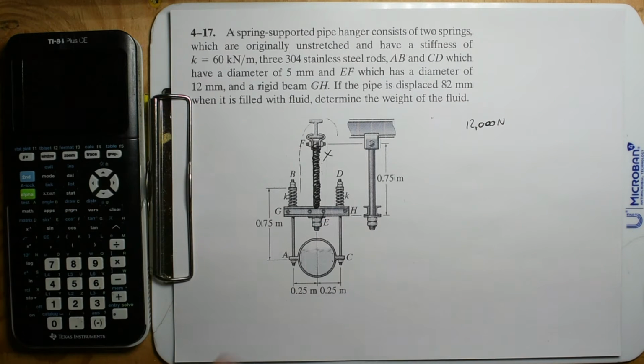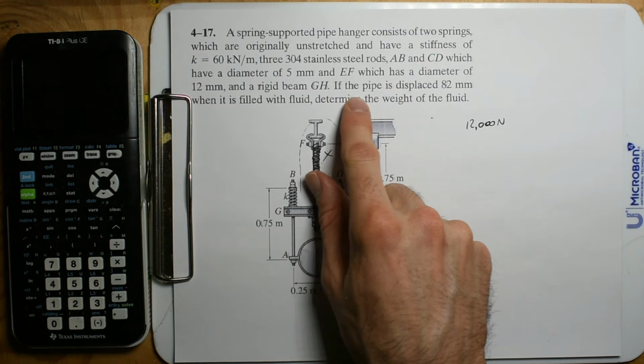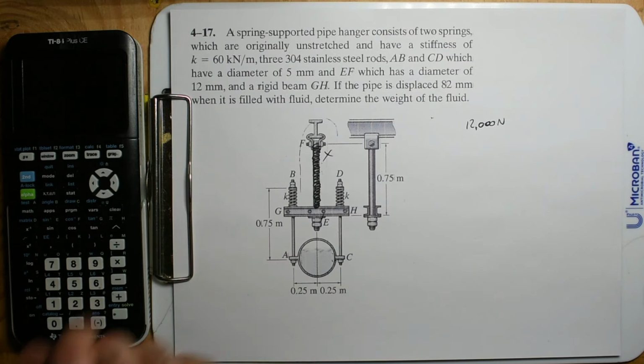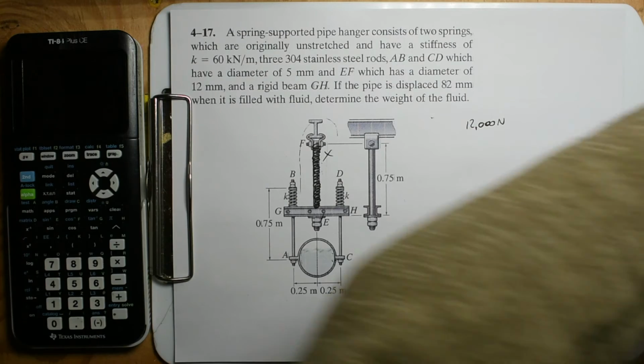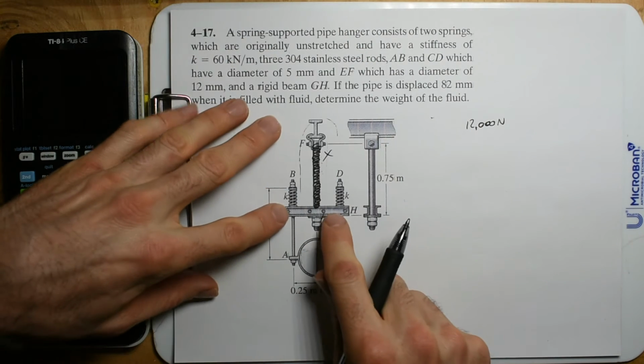Oh, I never knew it was a beam. Yeah, so if the pipe is displaced 82 millimeters when it is filled with fluid, determine the weight of the fluid. Holy hell. So I need to see where this actually falls, because it's just like, how much do you do? You know what I mean?